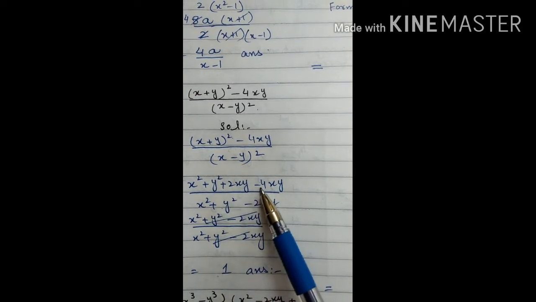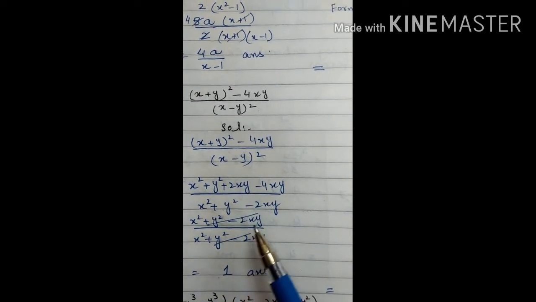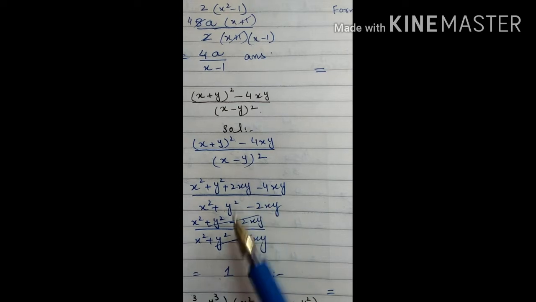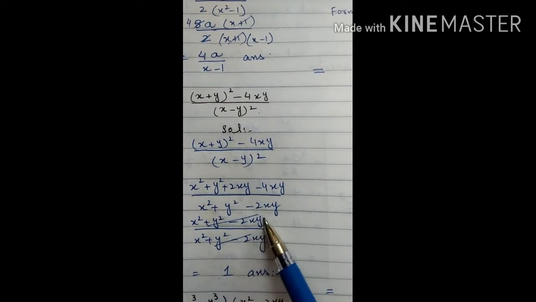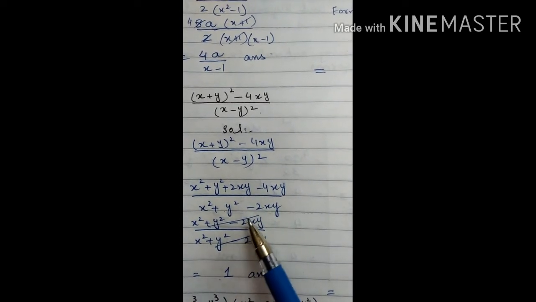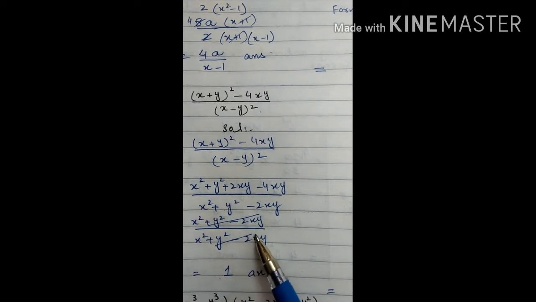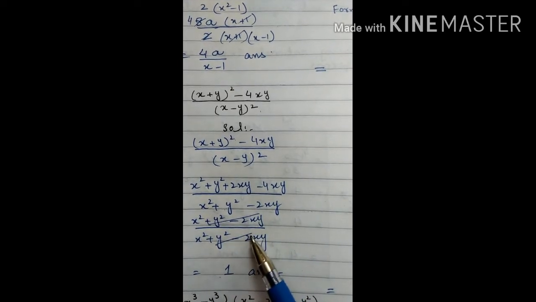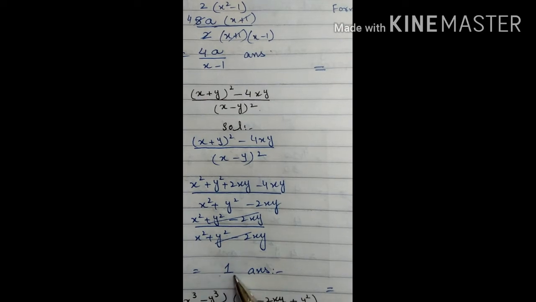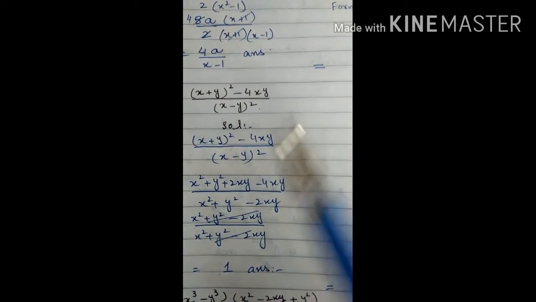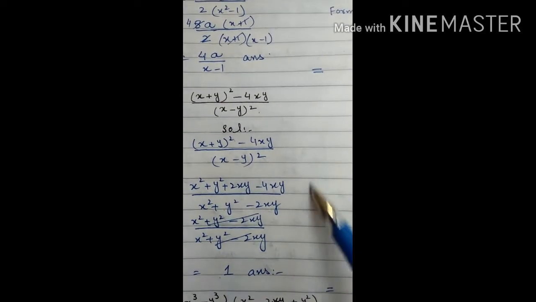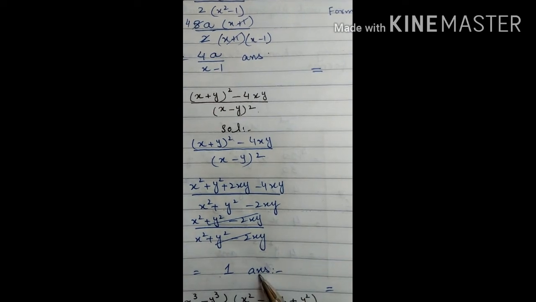Plus minus minus, 4 minus 2 is 2. Sign will be minus 2xy. Now we are having the same values in the numerator and in the denominator. Both values can be cancelled and we are having 1 as the answer. So this question has been simplified to only 1.